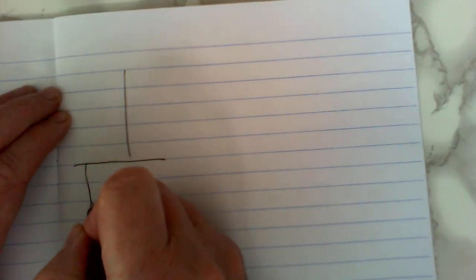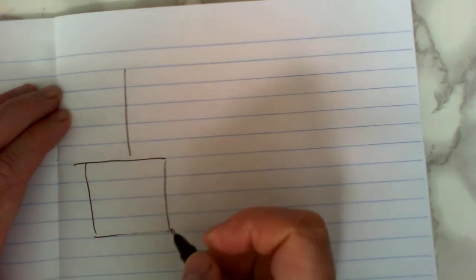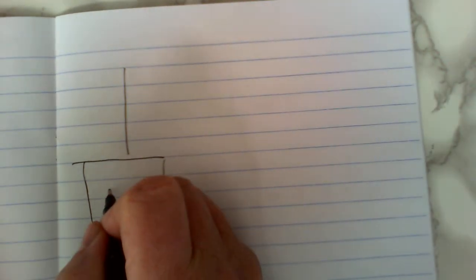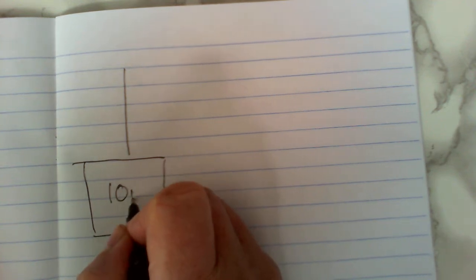So for example, let's say we have a wire with a weight hanging from it, and the client knows that weight is going to be, let's say, 10 newtons. Okay, so that weight's 10 newtons, and the wire's got to support that.